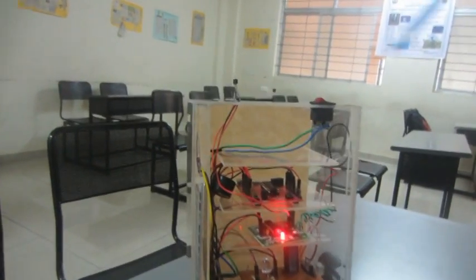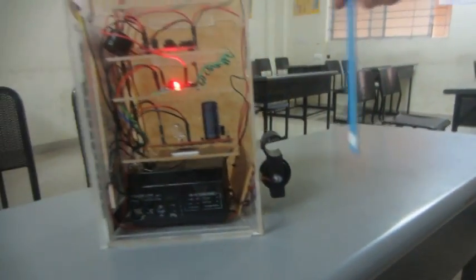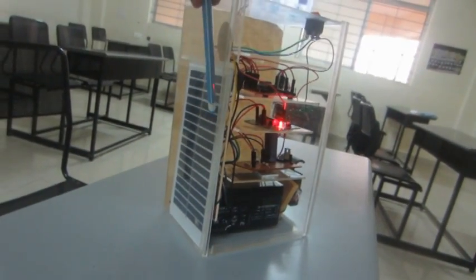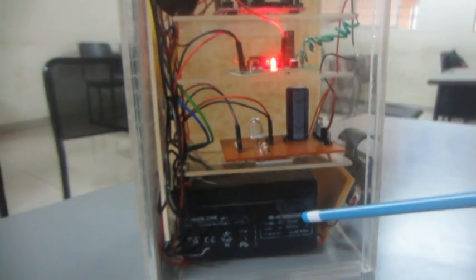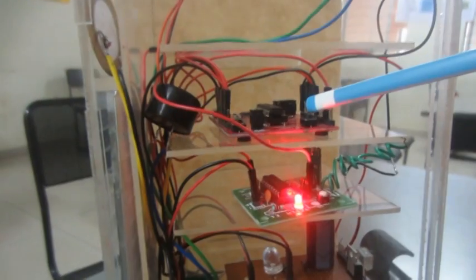On the top we have the temperature sensor, next to that the auto manual switch. On the left hand corner we have the water sensor. The right hand corner we have the pressure sensor. Below that we have the solar panel, which is charged externally by the charging circuit. Below that we have the battery. It is powered by the MSP430 processor. Below that we have the transmitter.